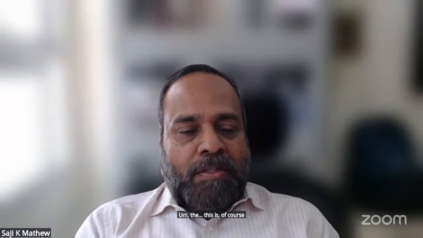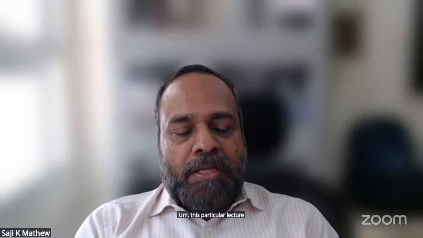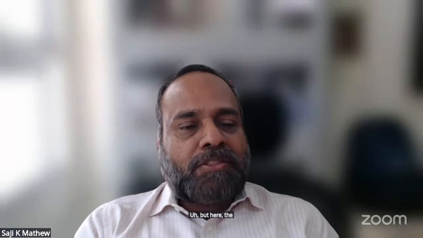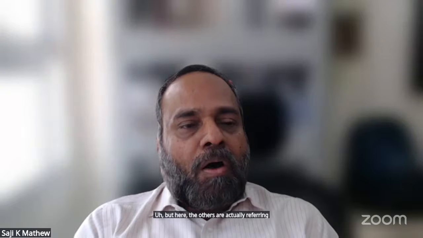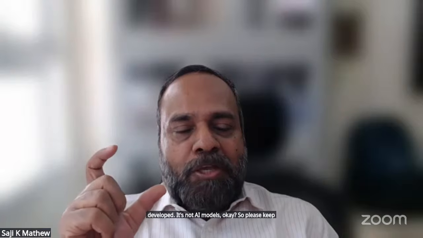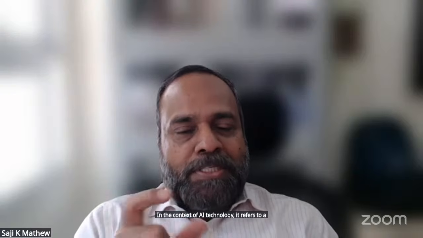So this is, of course, taken from another resource. This particular lecture is actually a published paper, but here the authors are referring to how AI business models can be developed. It's not AI models. Please keep in mind that when I use the term model in the context of AI technology, it refers to a neural network or a machine learning model.